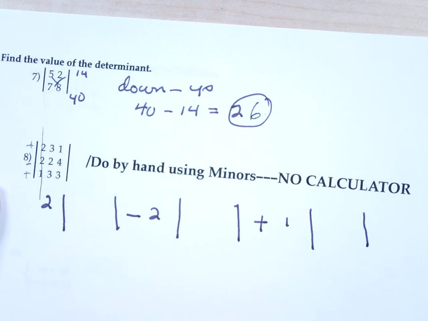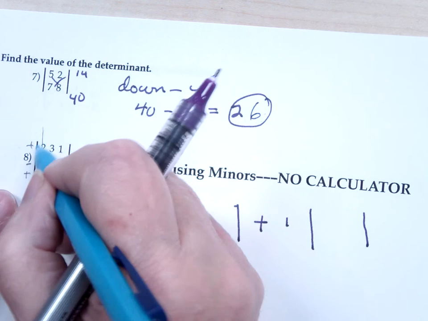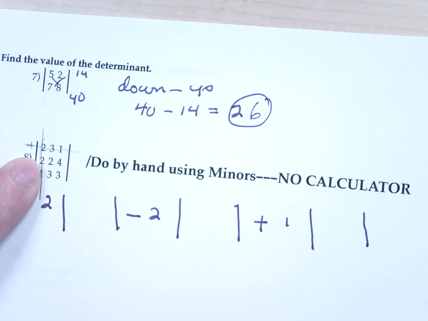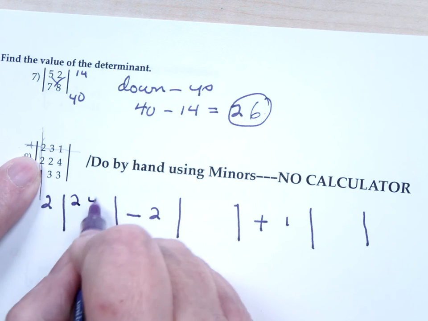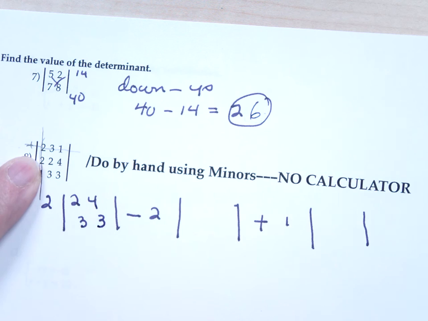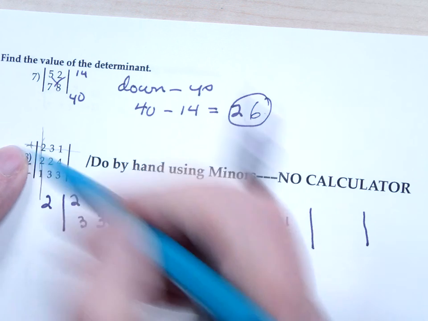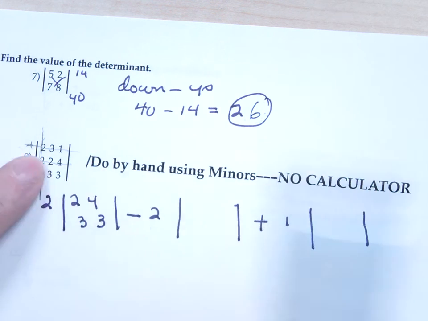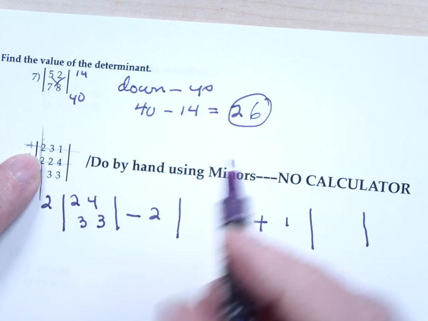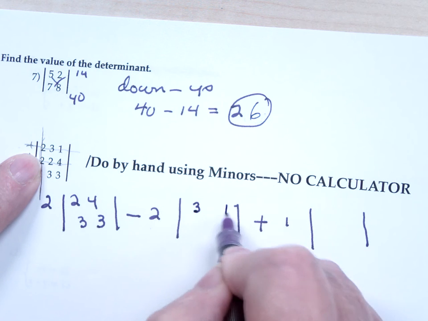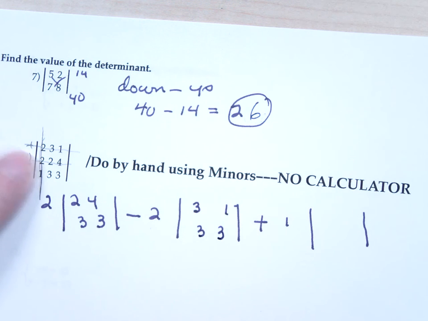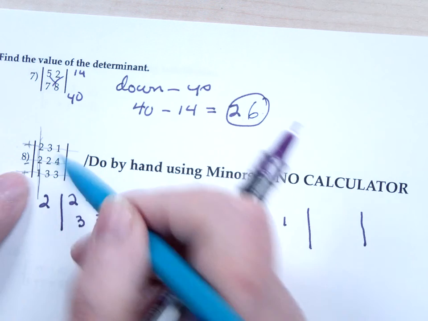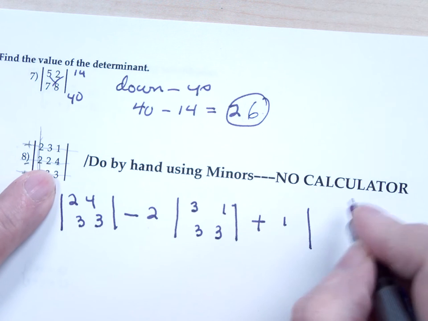For the first, cross out the column 2 is in and the row 2 is in, and you're left with 2, 4, 3, 3. For negative 2, cross out the column and the row, and it's just the middle part that's gone, so it's 3, 1, 3, 3. And for 1, cross out the row and the column, and it's just the upper 4.